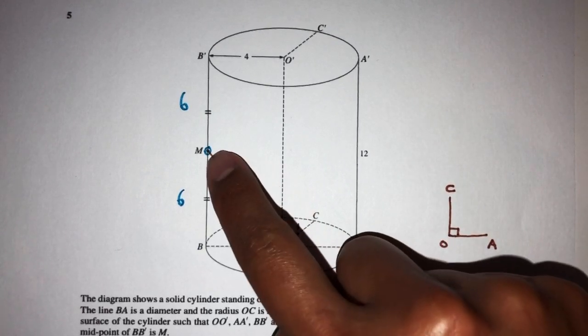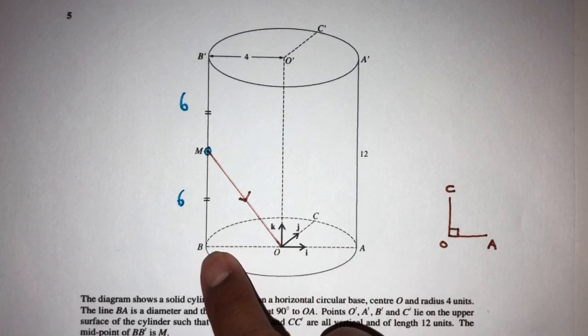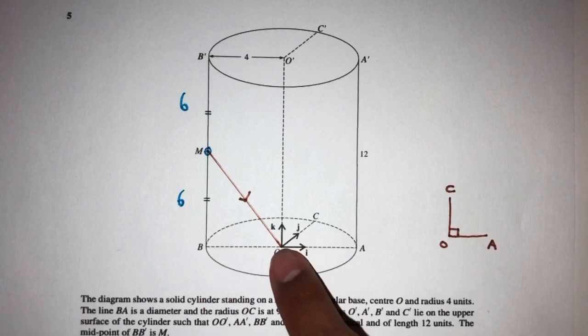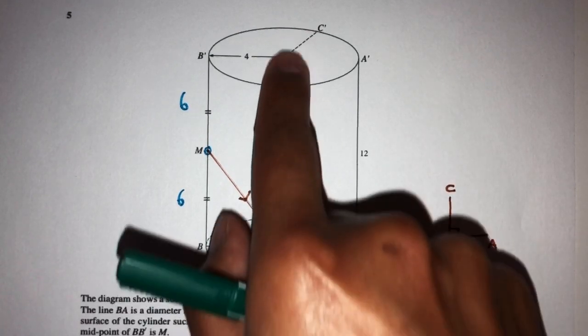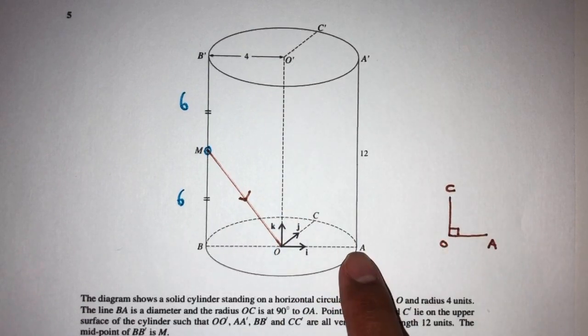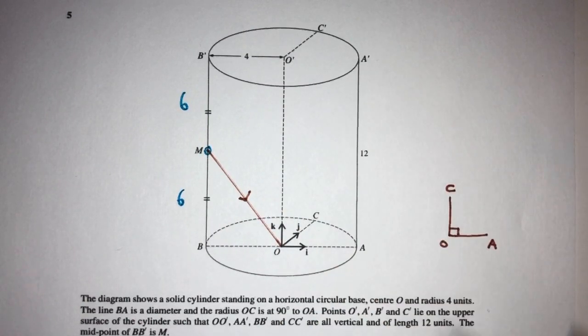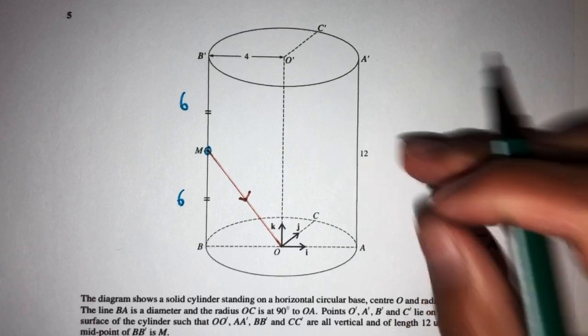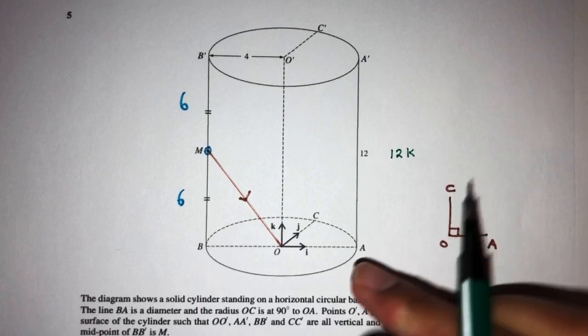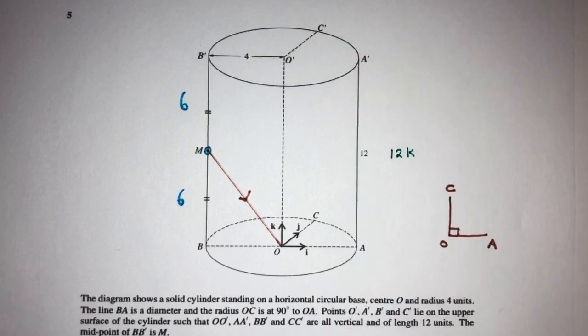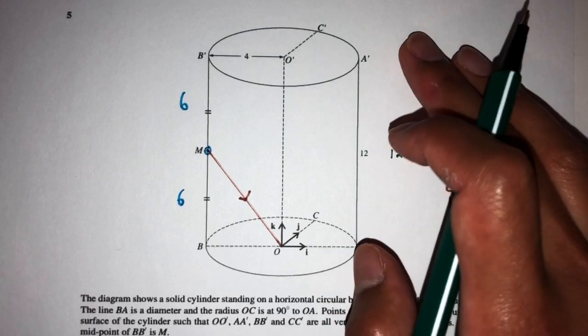Now, what is the value of M going to be? If you observe, the upwards direction, as you can see here, is K. Going up is K, which means going from A to A prime, because we know it is 12, will give you 12K.